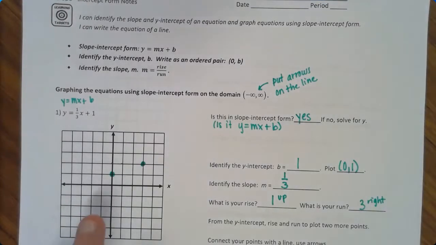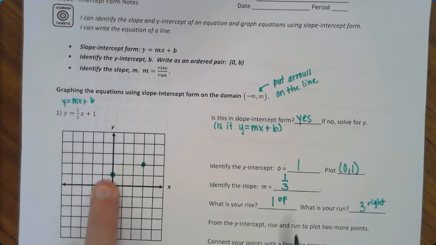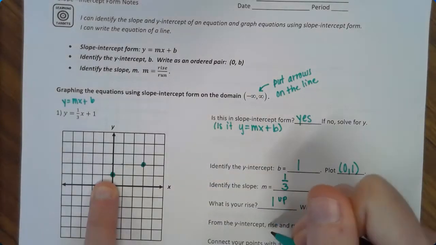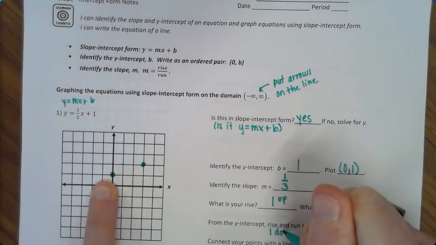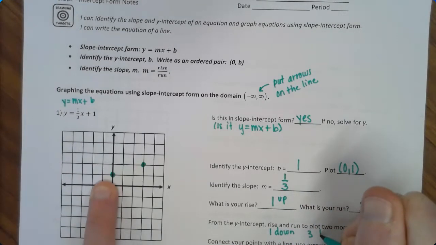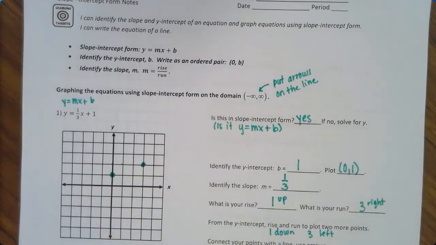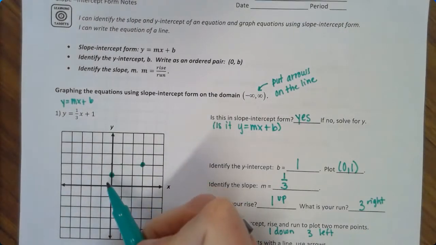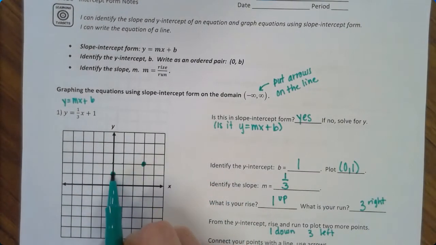So going back to my y-intercept, instead of going 1 up and 3 right, I can reverse both steps. I can go 1 down and 3 left, and it'll still create the same line, just going in the opposite direction. So I can go back to my y-intercept and go 1 down and 3 left.